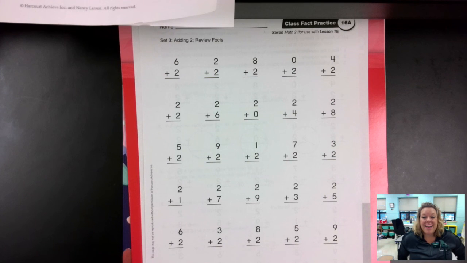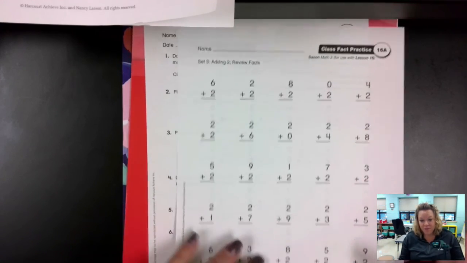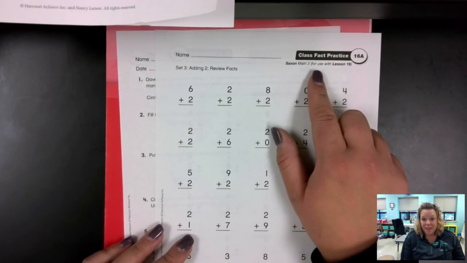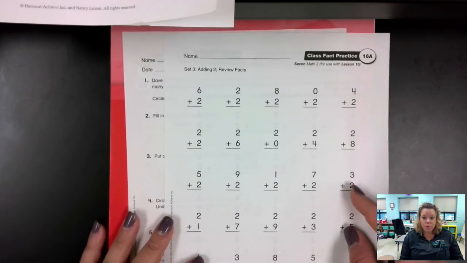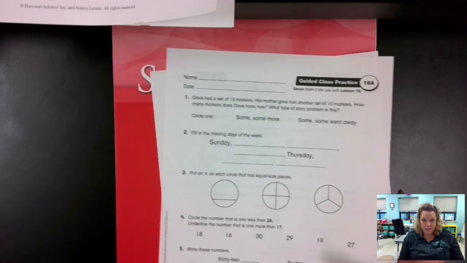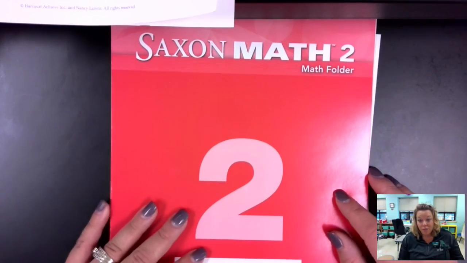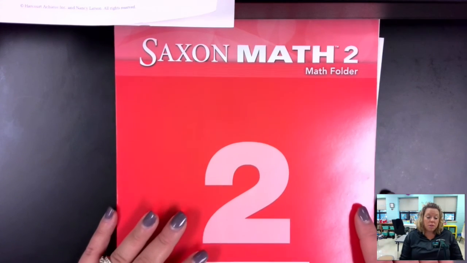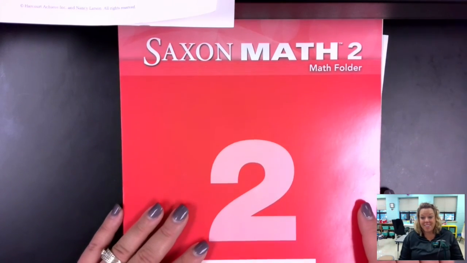Good morning, first grade. Today, we are going to be taking a look at identifying weekdays and days of the weekend. So today for your lesson, you'll need a couple of different things. You can see that I have my class fact practice. We're gonna go through that in a minute. We also have our guided class practice. You'll need that. And then I would also like you today to have your math folder. So if you can have those three things sitting in front of you, you'll be set for our lesson today.